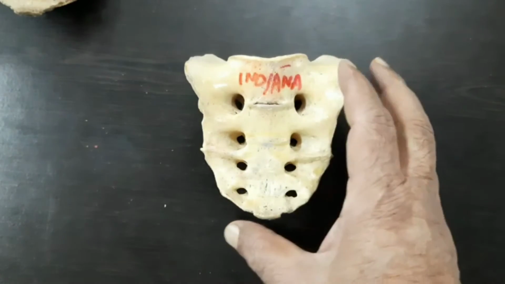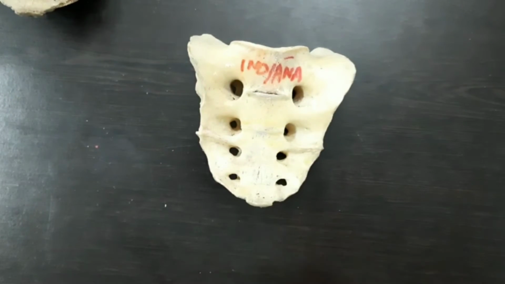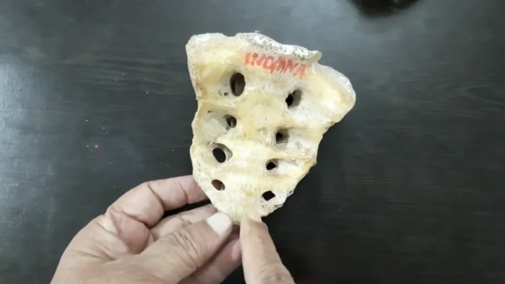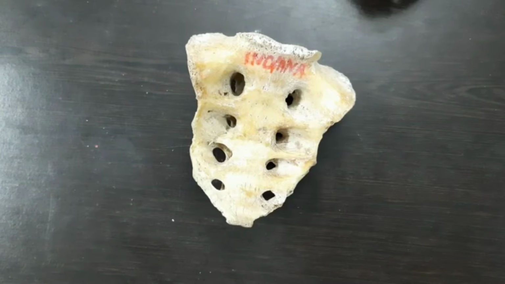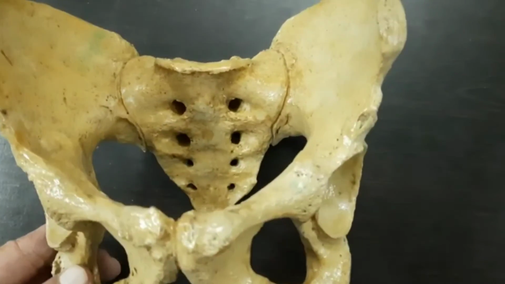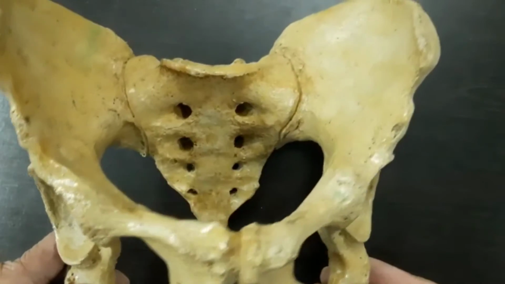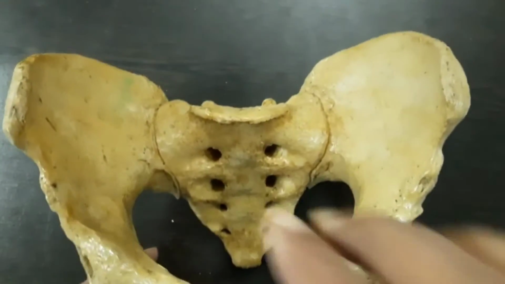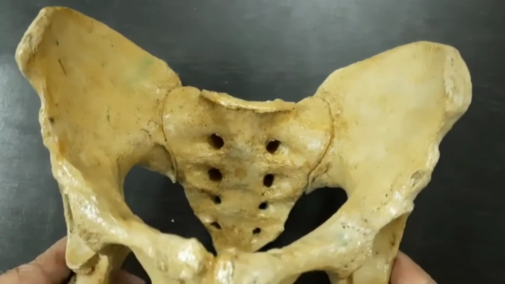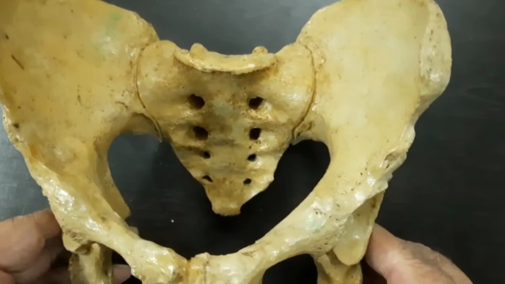Now, sacrum is a triangular vase-shaped bone. See this? This is triangular. Here it is better seen. This is a triangular vase-shaped bone, and this lies between the 2 hip bones to form part of the pelvis, articulated. If I show you the articulated pelvis, this is an articulated pelvis, and here is the position posteriorly.